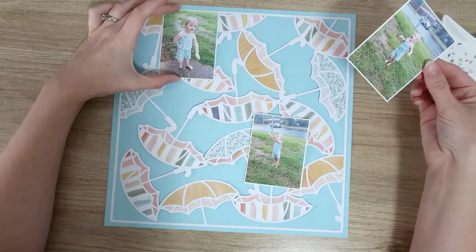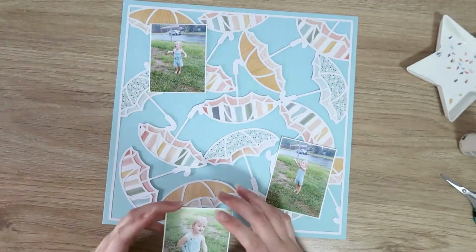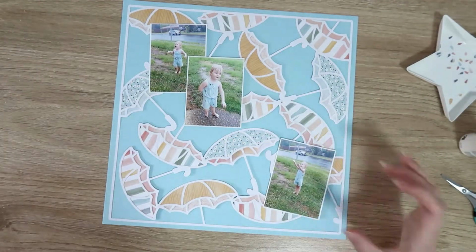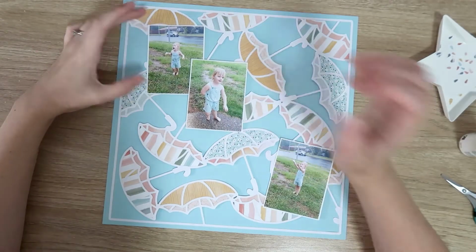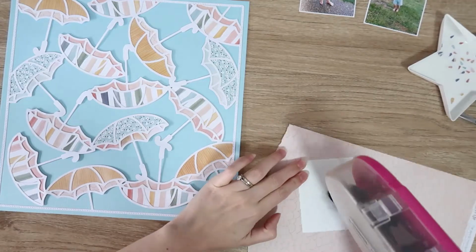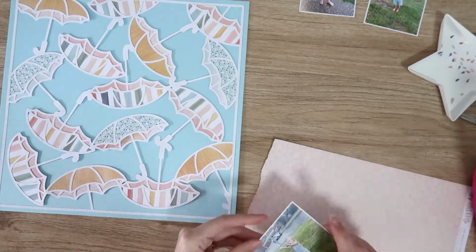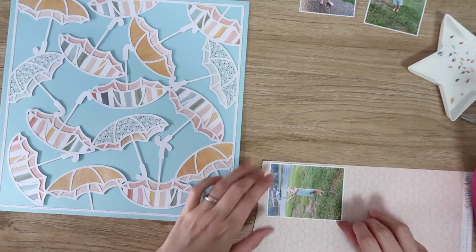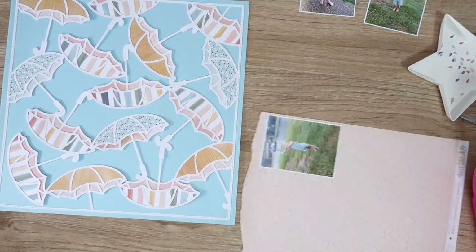She's such a little water baby. So I've done those 2 smaller ones, and then this slightly more zoomed in one where you can see her happy little smile. So that's obviously going to be my focus. I'll back these in some pattern paper. I'm just doing a thin mat on each one, nothing too creative there.